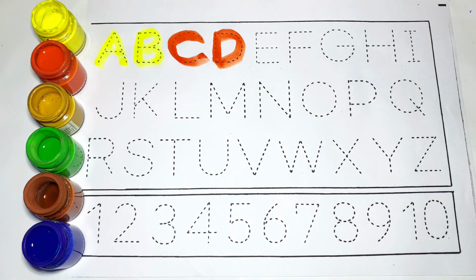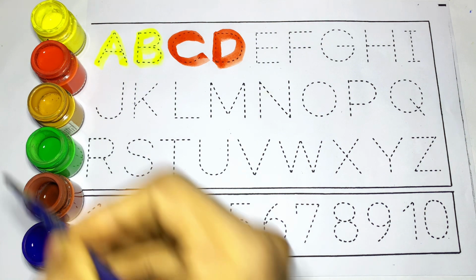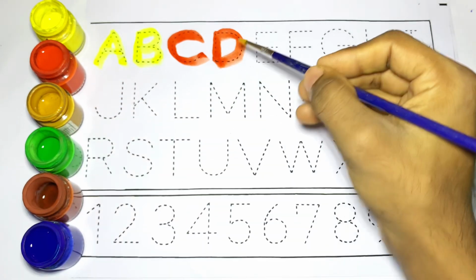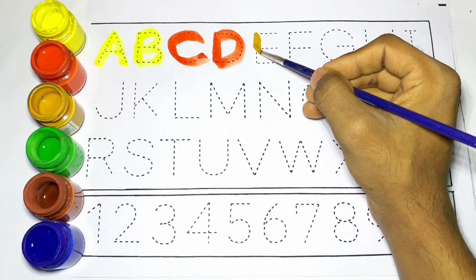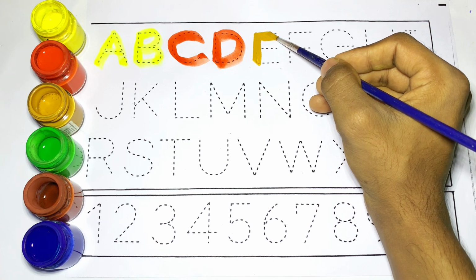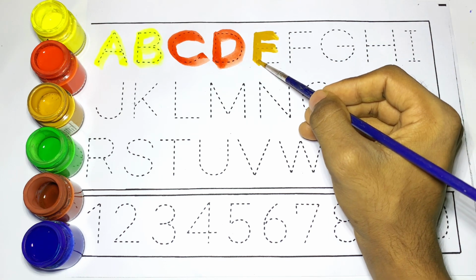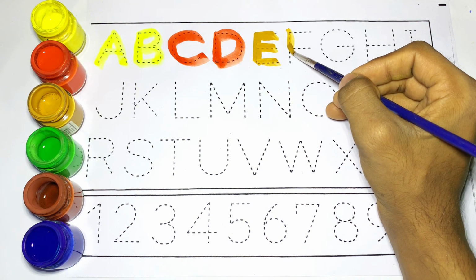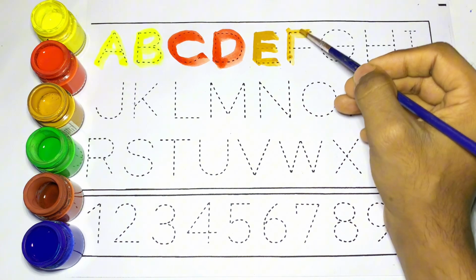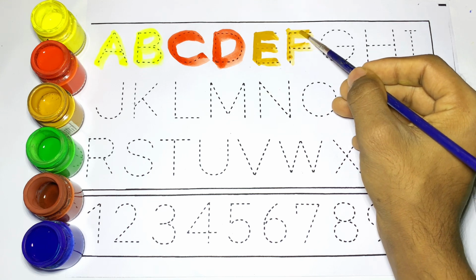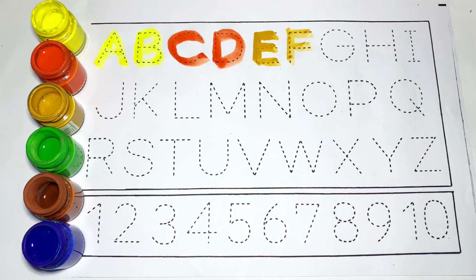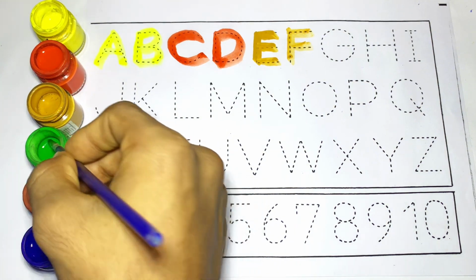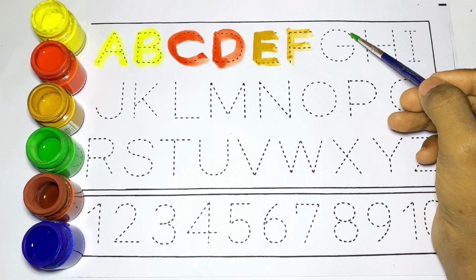Kids, next is E. E for egg, E for elephant. The alphabet E. And use yellow ochre color. F. F for fish, F for fan. And again use yellow ochre color. Kids, next is G. G for God. The alphabet G. And use green color.